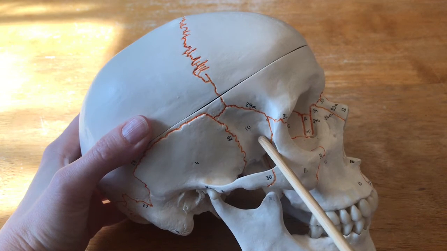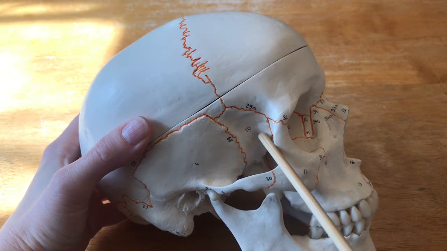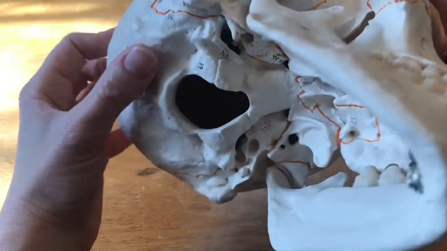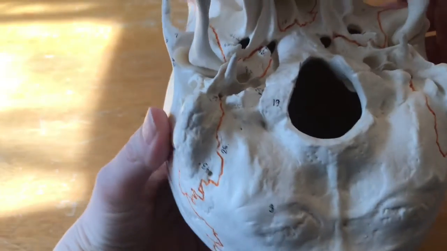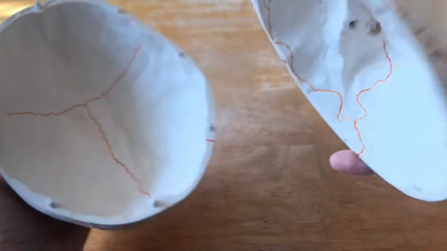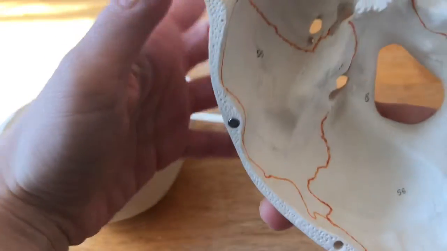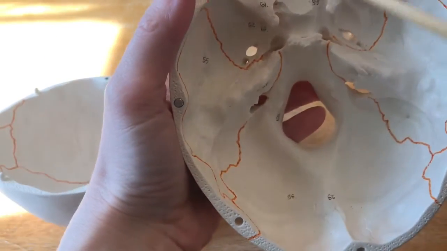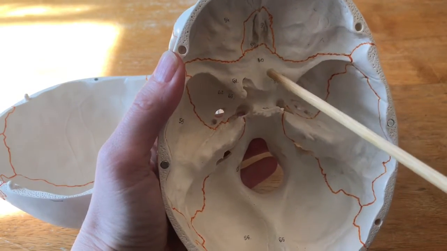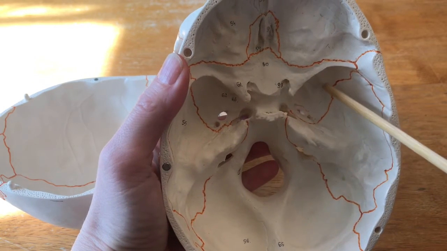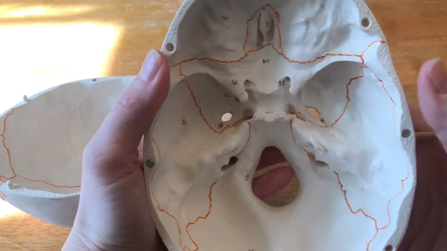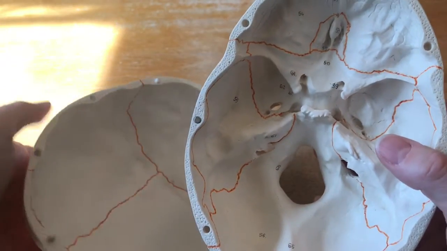Then we have a sphenoid here. You can also see, if we take the skull apart, the sphenoid bone on the inside of the skull looks kind of like a bat. Then, put this back here for a second.